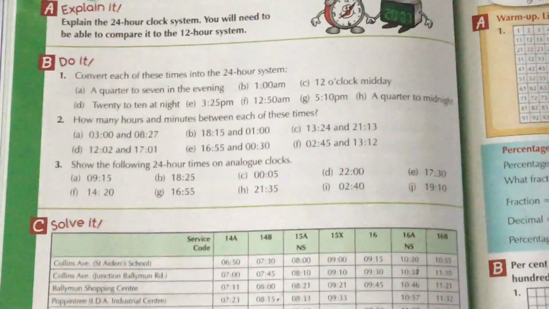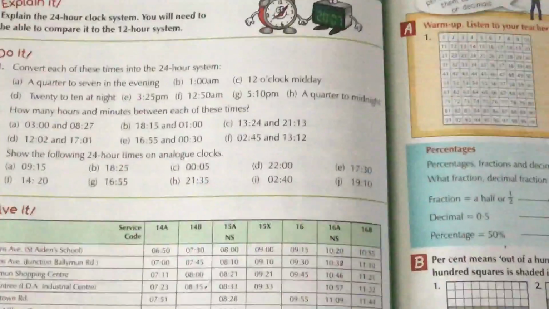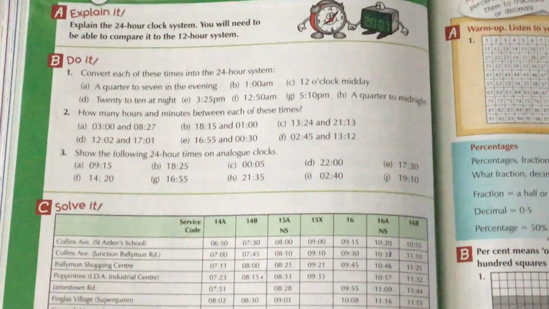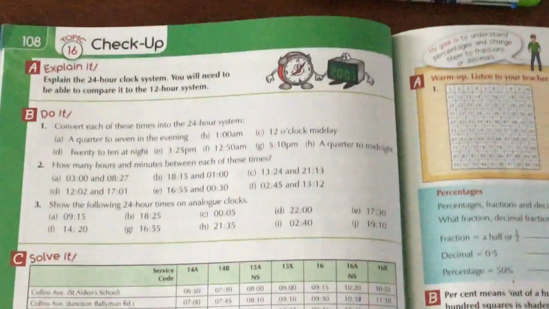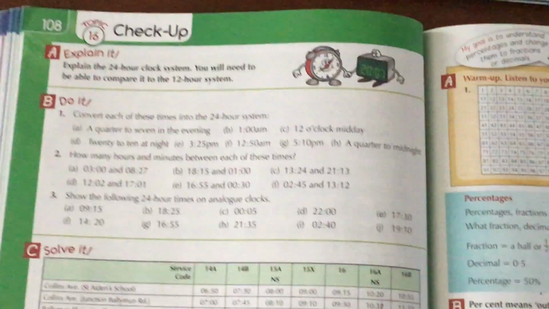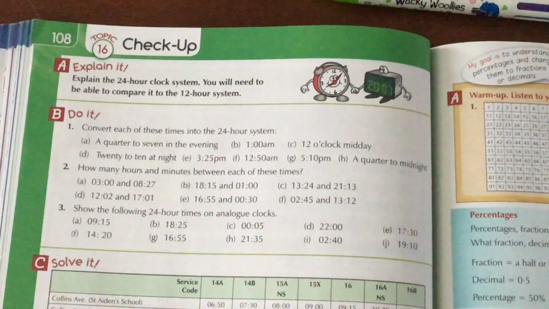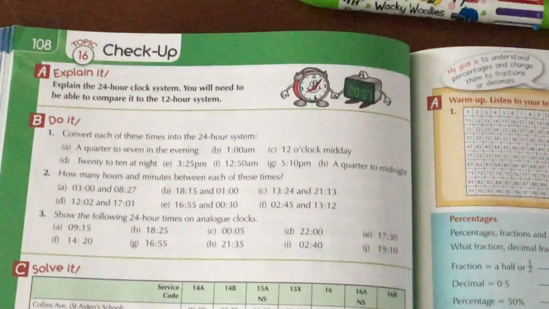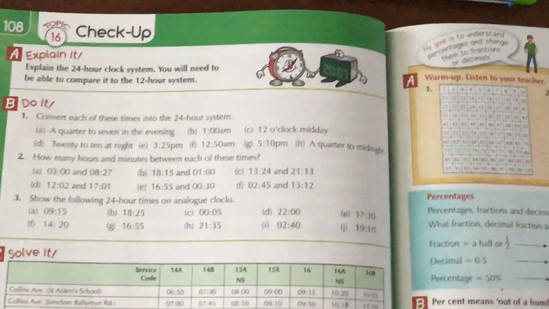Okay, so we're doing the 24-hour clock and we're going to compare it to the 12-hour clock. The 24-hour clock means we're operating from 0000 hours to 23:59 before it becomes a new day. Whereas when you're operating the 12-hour system, you have AM and PM. So we have midnight to midday, and then we have post-midday. Midnight to midday would be 12 AM to 11:59 AM, and then 12 PM to 11:59 PM.